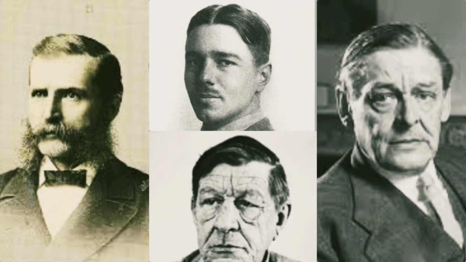The British Order of Merit and the Nobel Prize for Literature were awarded to him in 1948. Eliot died in London in the year 1965. The Wasteland was published in 1922.